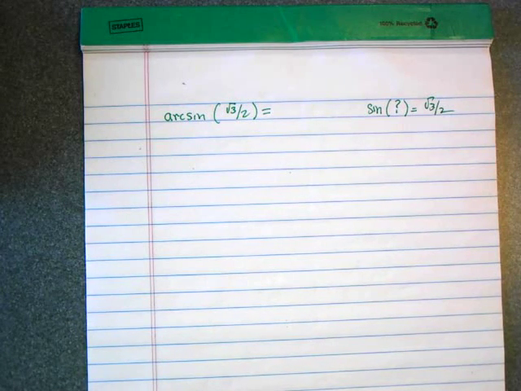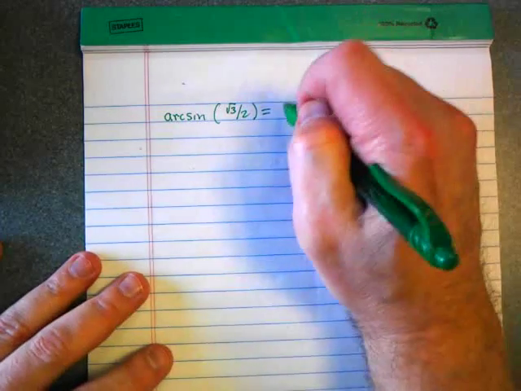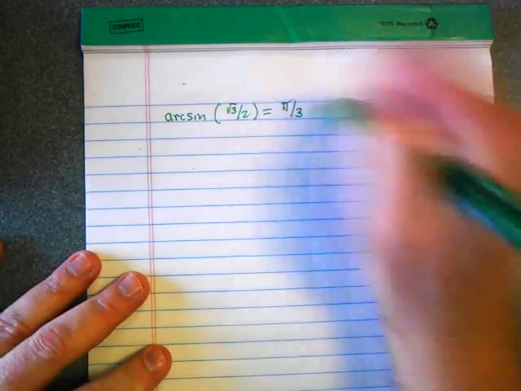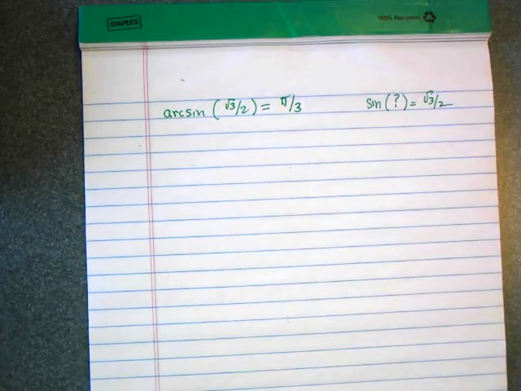Pi over 6? Pi over 3? Pi over 4, pi over 2? One of them's right. Pi over 3. I hear with confidence that the answer is pi over 3. And that's correct. The arc sine of the square root of 3 over 2 is pi over 3.